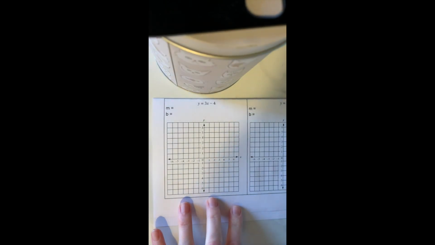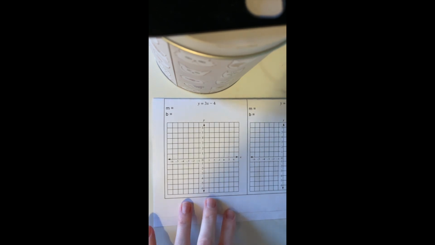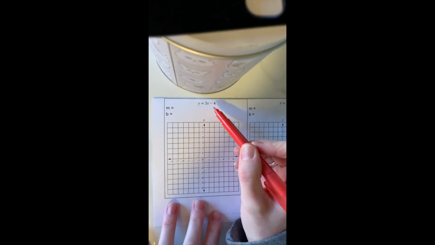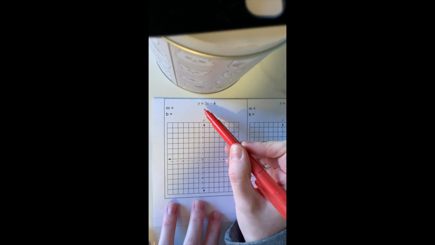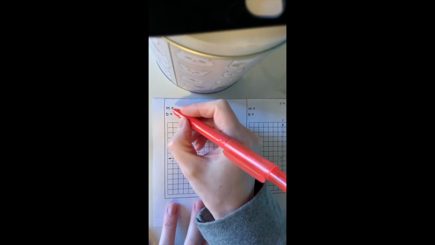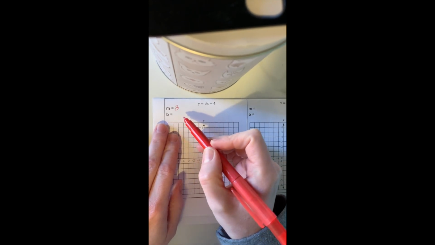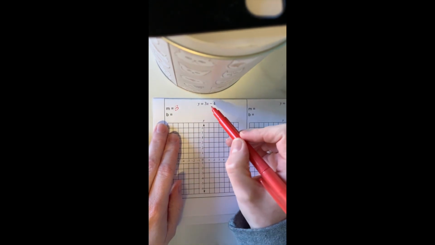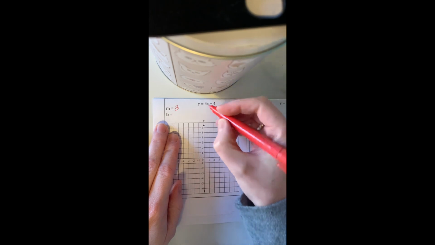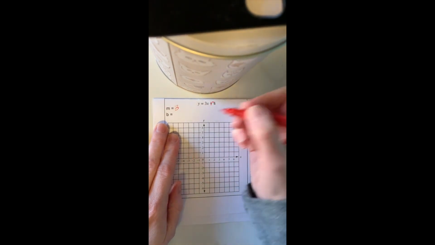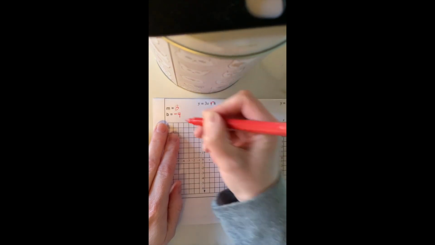My last two examples are slightly special cases. I'm still doing the exact same process. I need to identify my slope and my y-intercept. So looking at this equation, y equals 3x minus 4. My slope is 3 because it's what's attached to the x, so m equals 3. And my b, my y-intercept, is like the one I did before. I see that this says minus 4, so I change it to plus a negative. That means my y-intercept is negative 4.